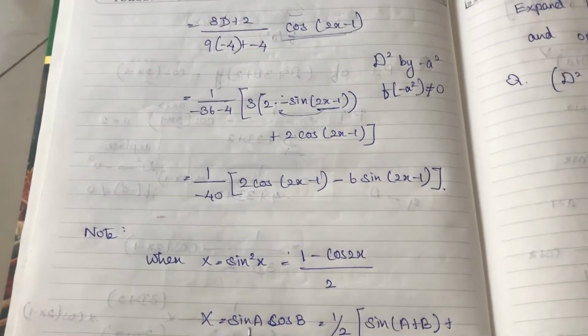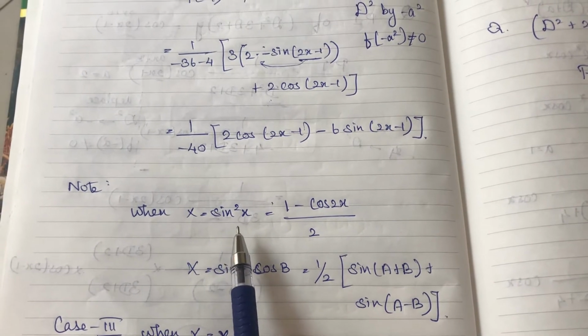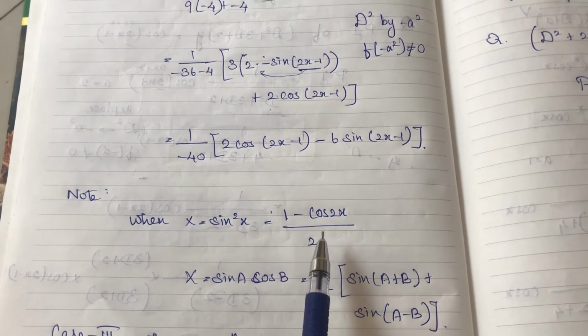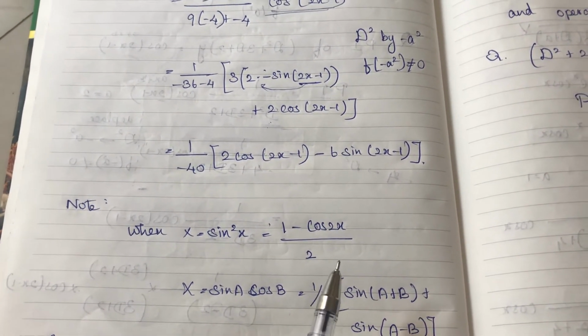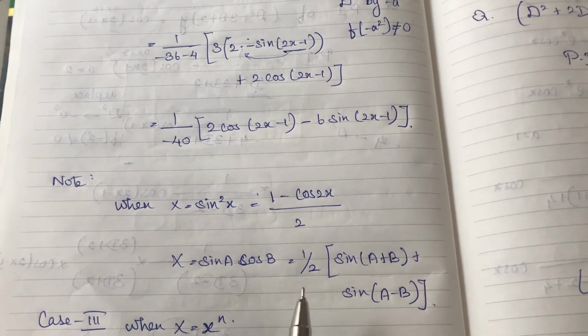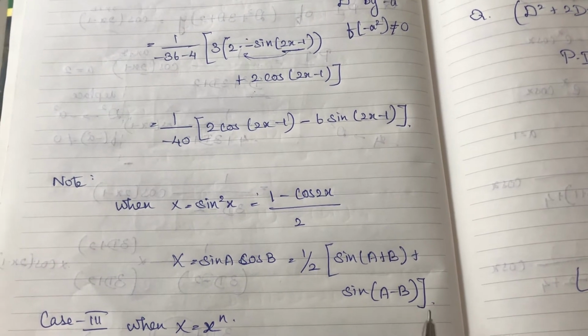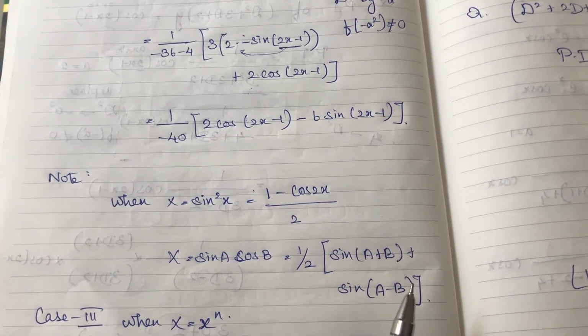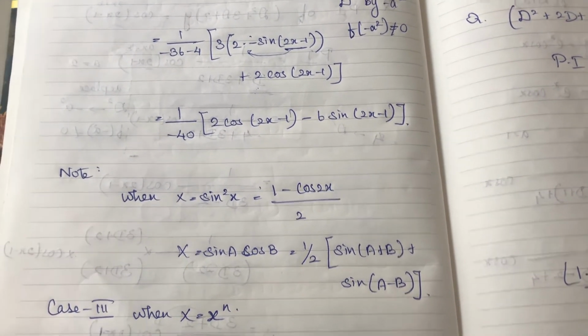Here are some notes. If they have given sin square x, we can use the formula (1 minus cos 2x) by 2. If they have given sin a cos b, just put half of sin of (a plus b) plus sin of (a minus b). That's it.